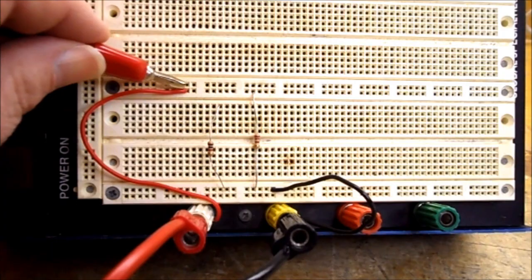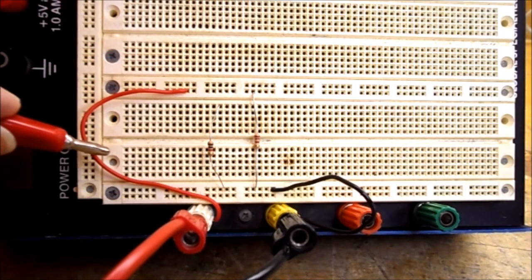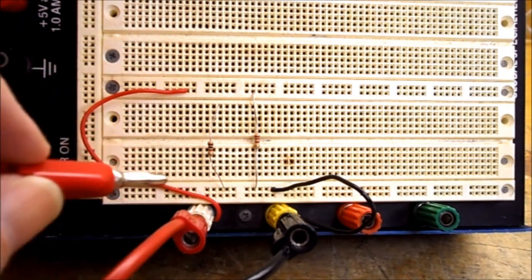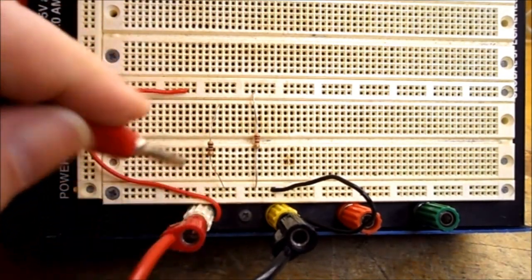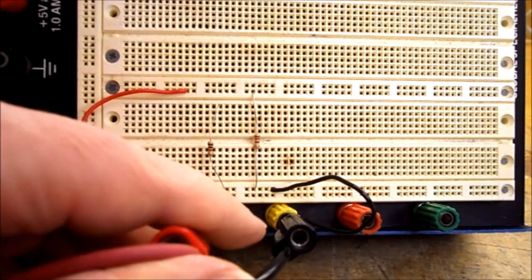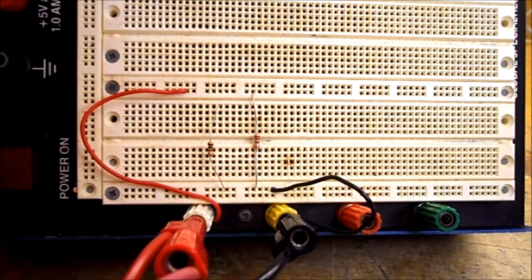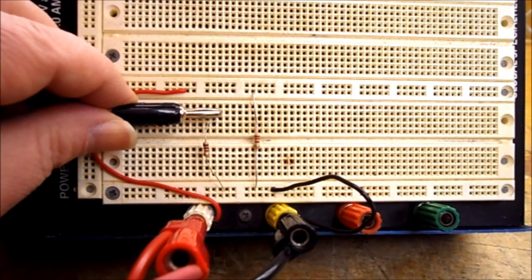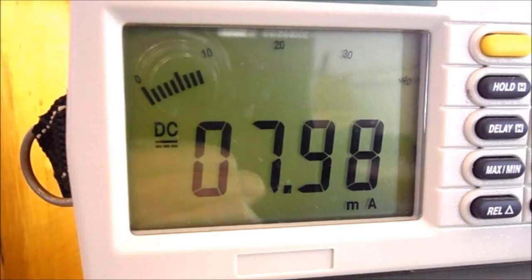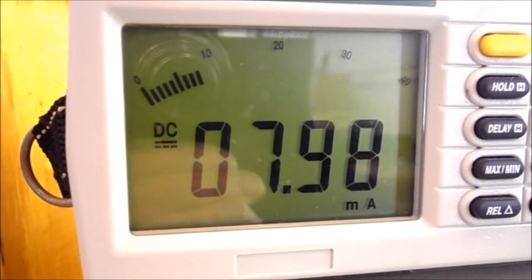And the easiest place to find where it came out is to trace the red wire back, and it came out from the red lead going to my power supply. So I can put the red lead in where the power supply lead was. The black lead now goes to the resistor to complete the circuit. And the reading on my ammeter is 7.98 milliamps.